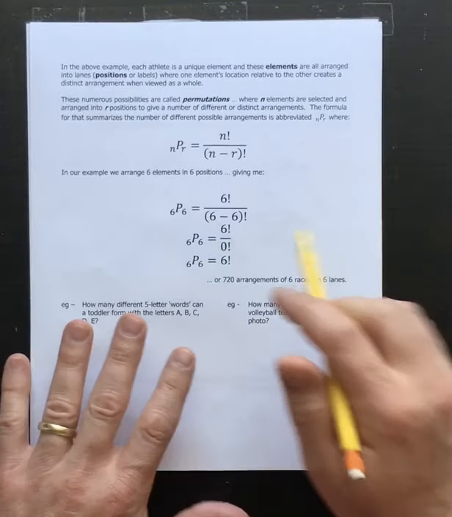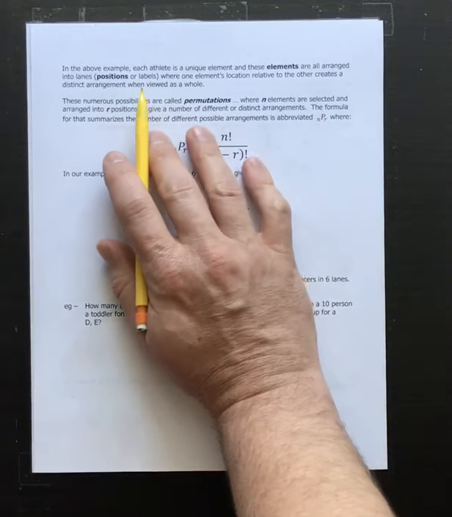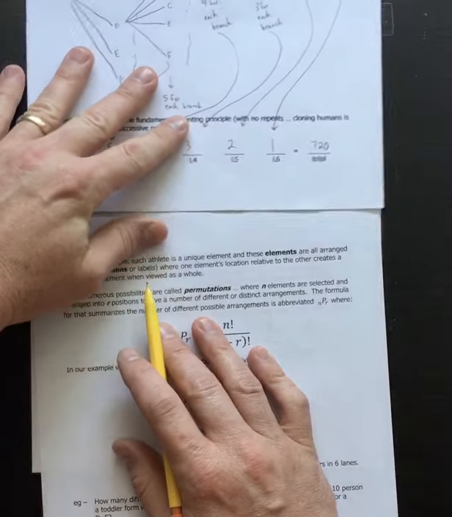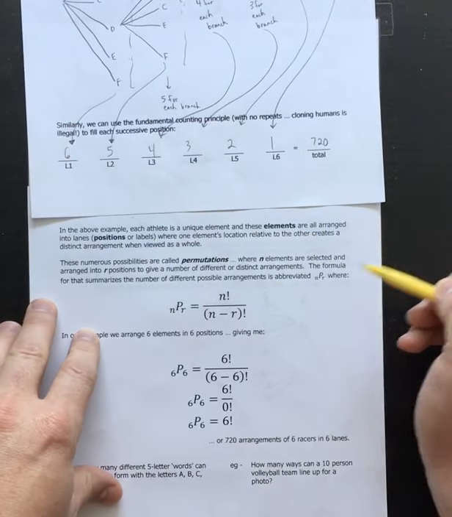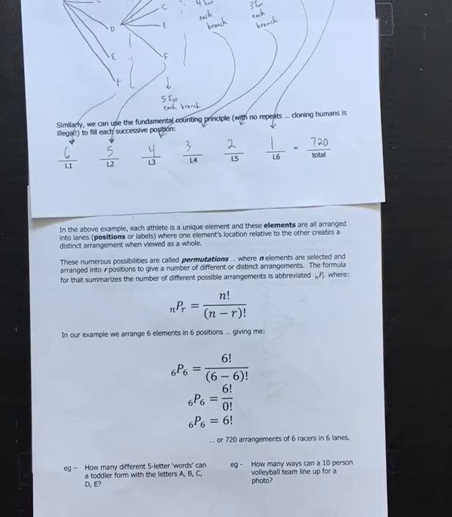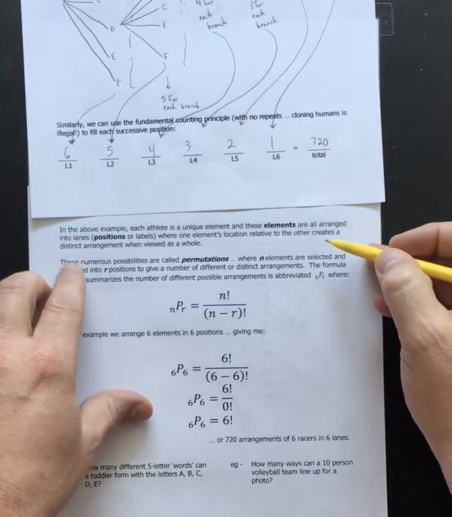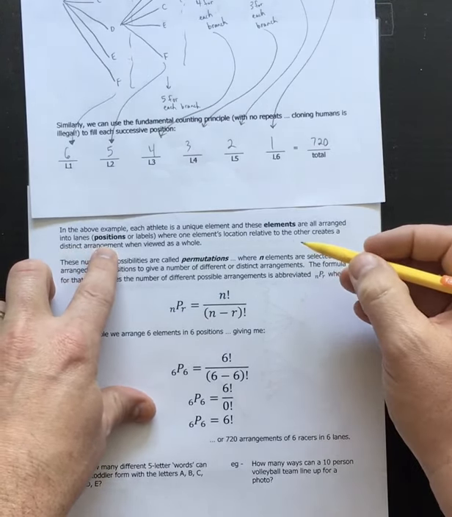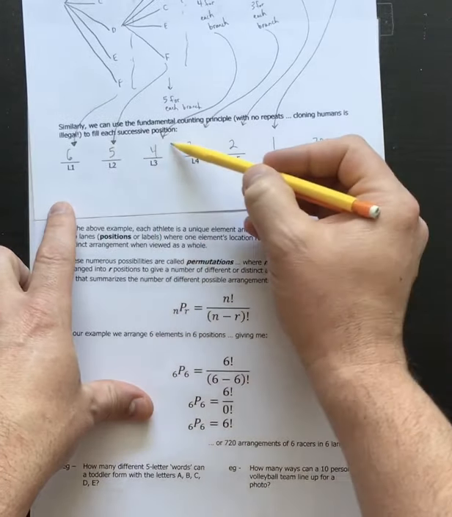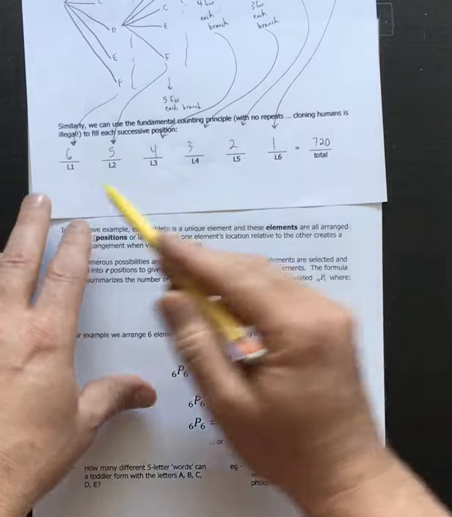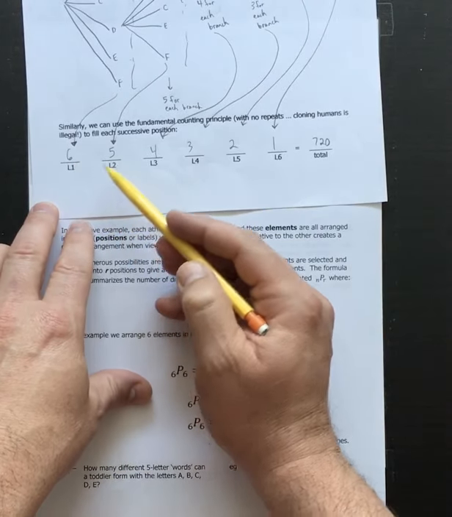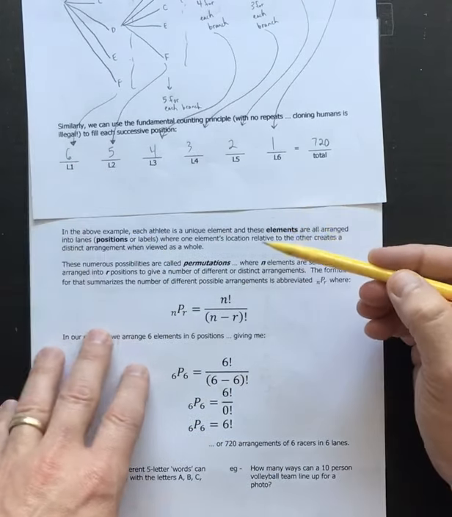All right, so in the above example, each athlete is a unique, what we call, element. Each person is a unique element, and they're all arranged into lanes or positions. So these are elements in different positions. I've got 6 elements and I'm putting them in this position, and then 5 elements in this, and so on and so on.